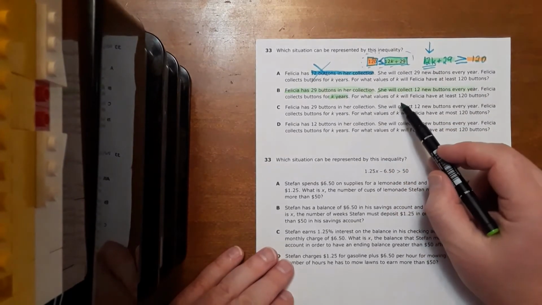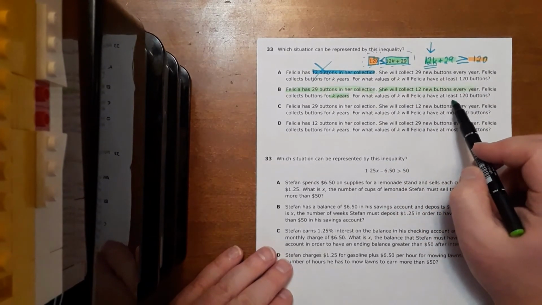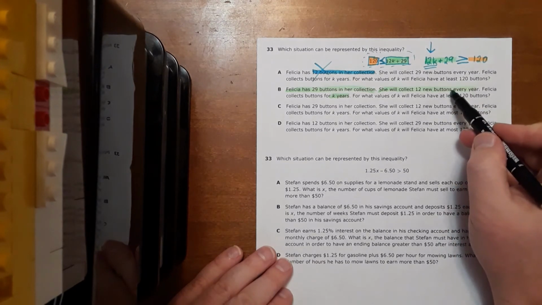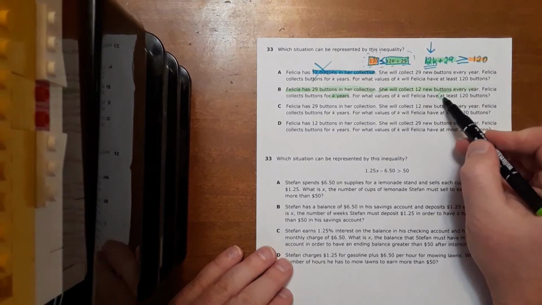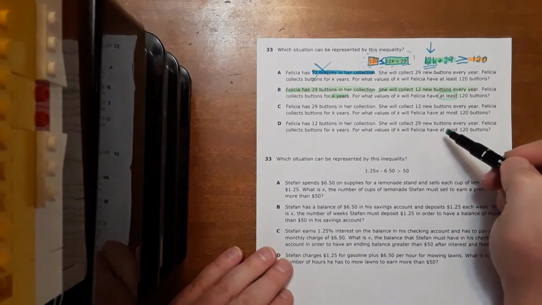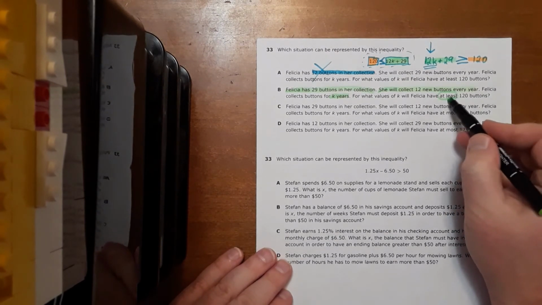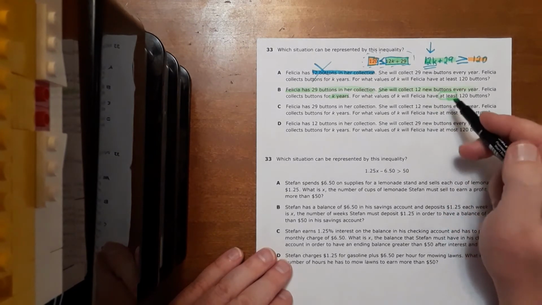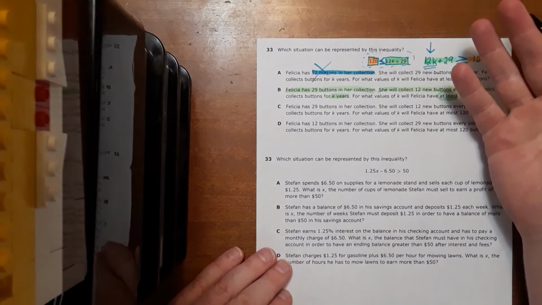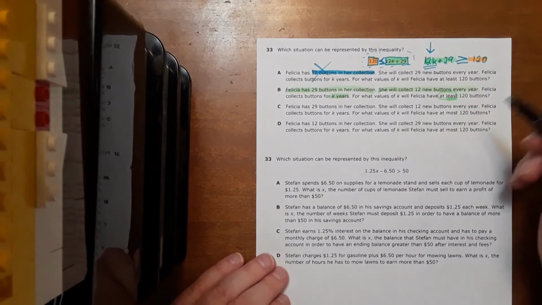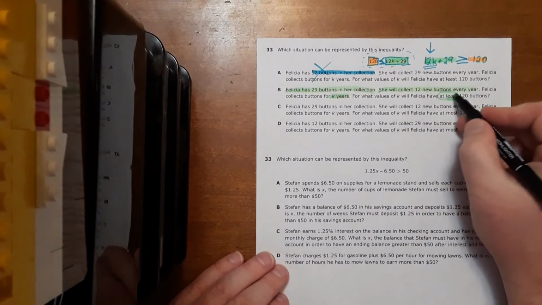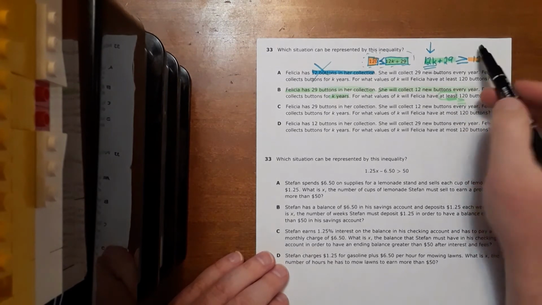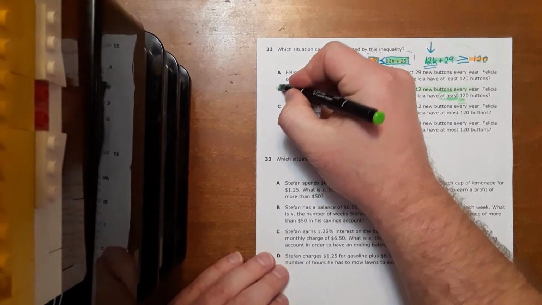For what values of K will Felicia have at least, and then don't get messed up here, at least means more than or equal to. So they have the word least in there, but don't think the symbol less than. No, at least means more is okay, the exact amount is okay. Those two words translate into the symbol greater than or equal to, and boom. Already done. This one's B.